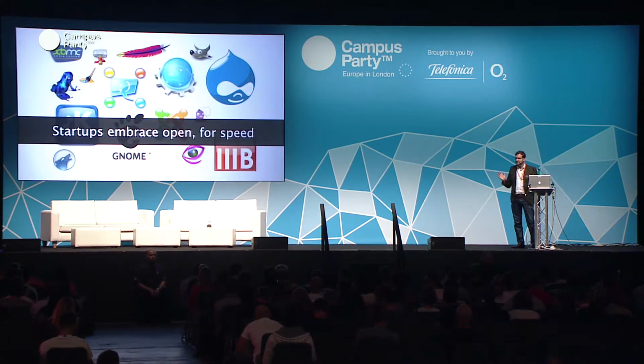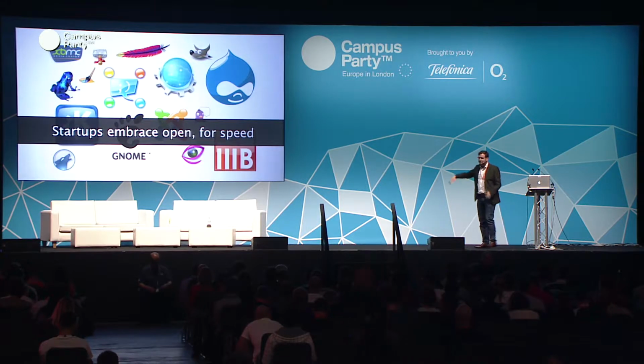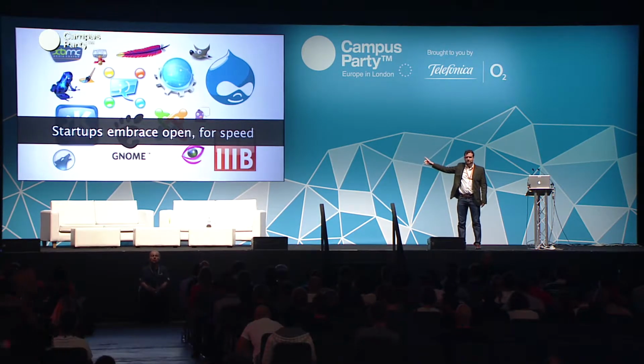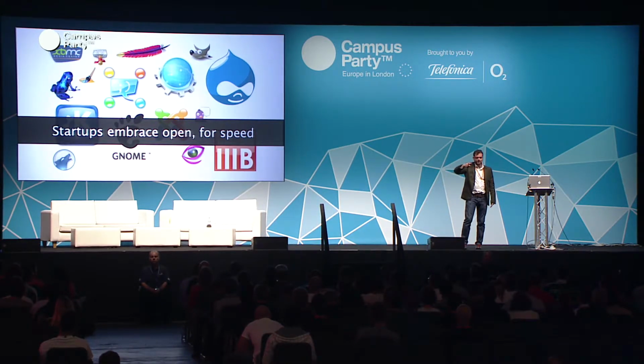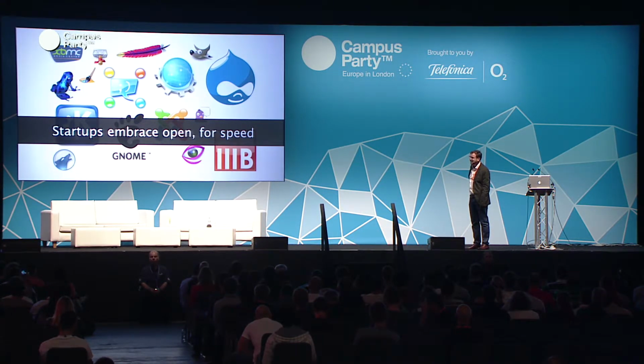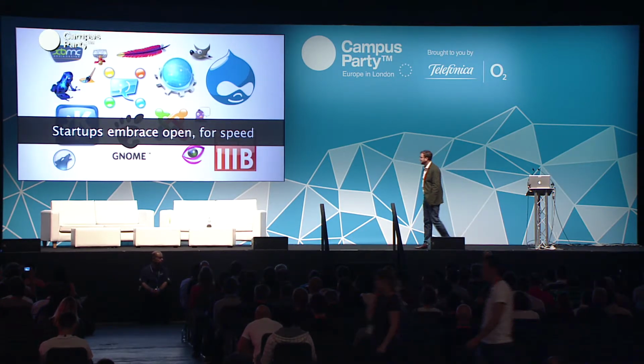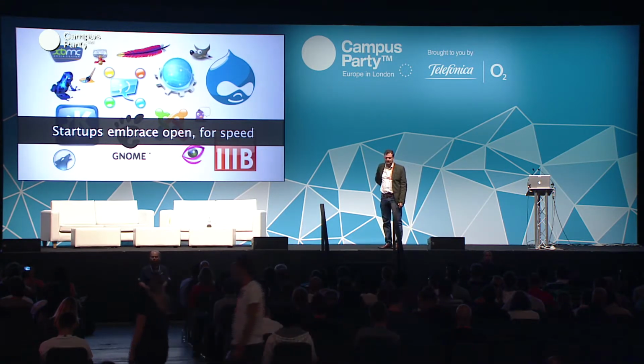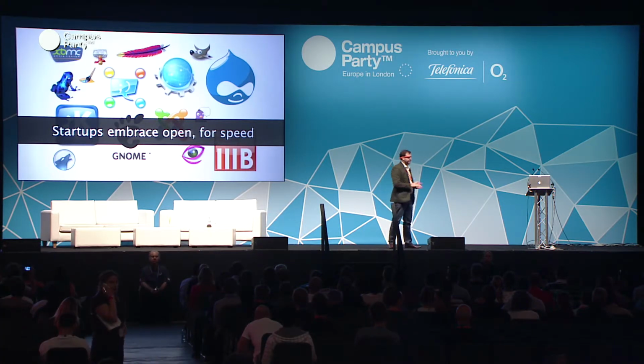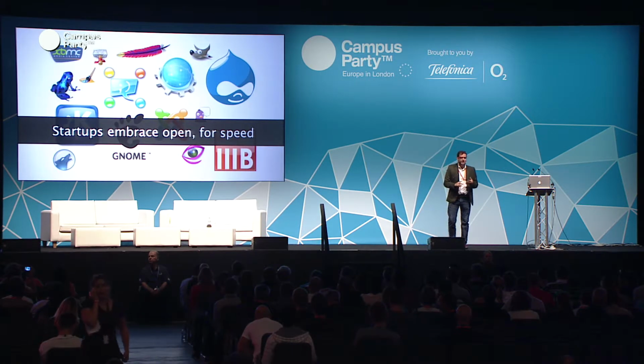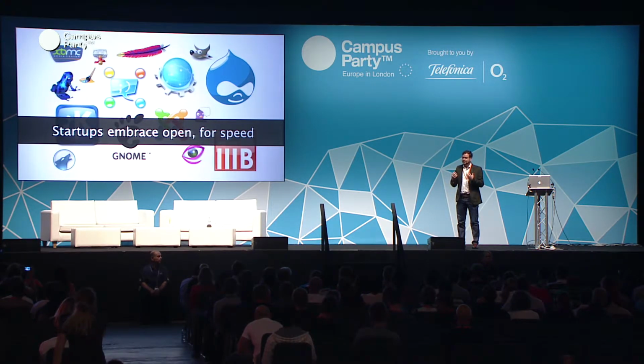Of course, startups understand the importance of openness as well. Do you recognize any of these logos? Yeah, just shout if you recognize the logo. Okay, Drupal. What else? Firefox. What else? Okay, great. So these are open source platforms like Joomla, Drupal, Firefox, etc., which enable you to take a platform and not start from scratch. Of course, this helps you get to market faster.